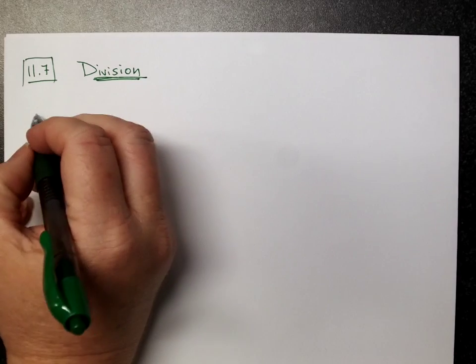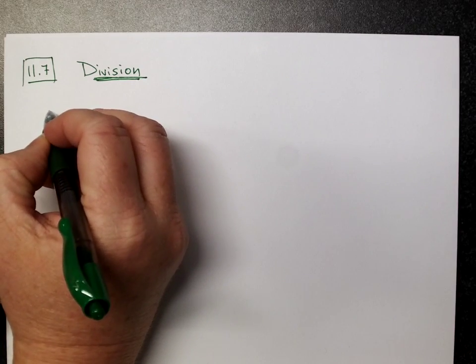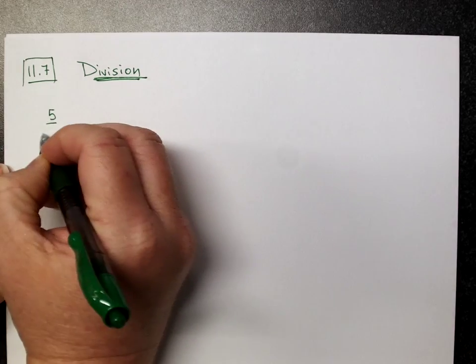So, picking up where we left off, 11.7, a couple of division problems. If we've got, for example, the division problem 5 divided by 2i. Recall, on your exam, this is number 14 and 15.